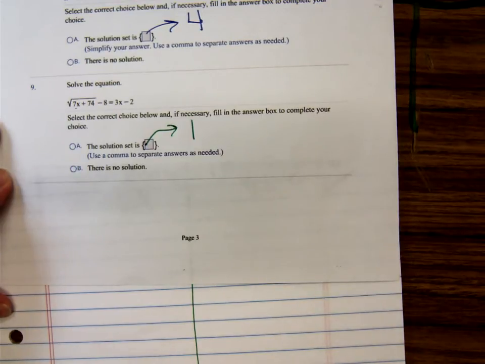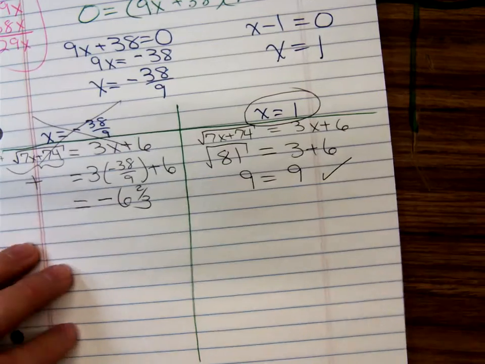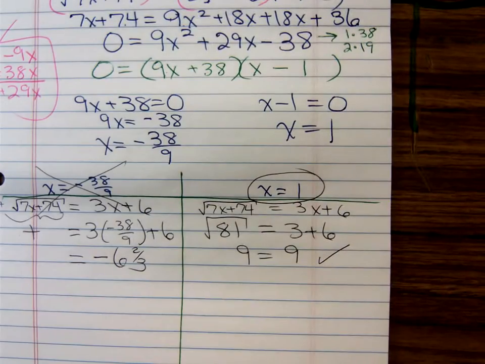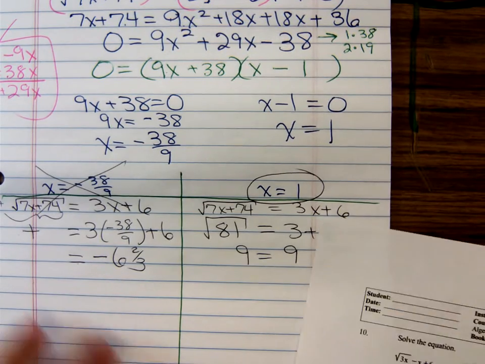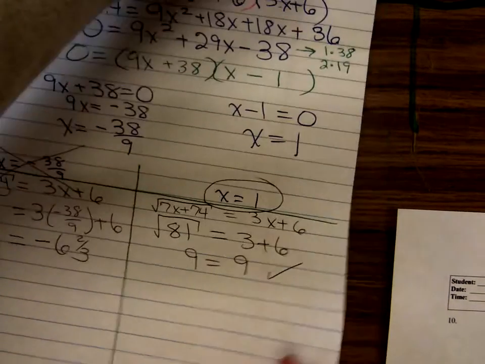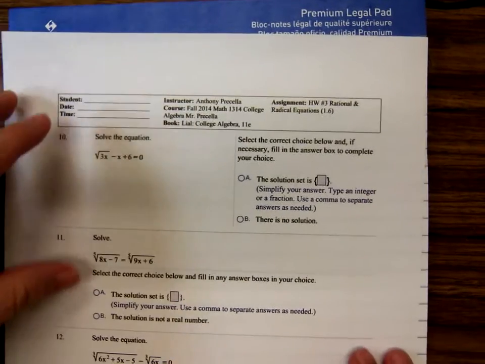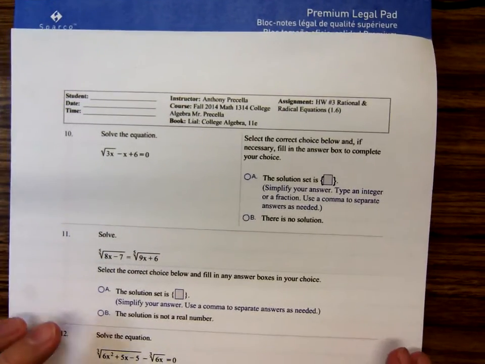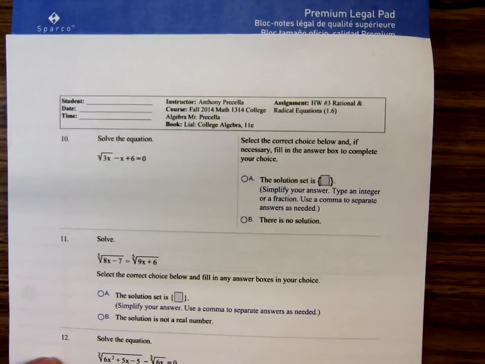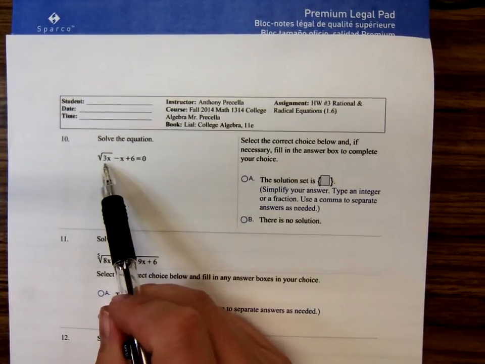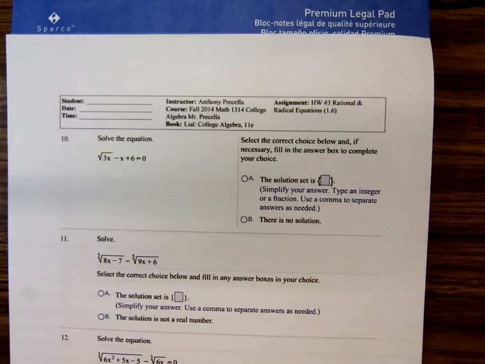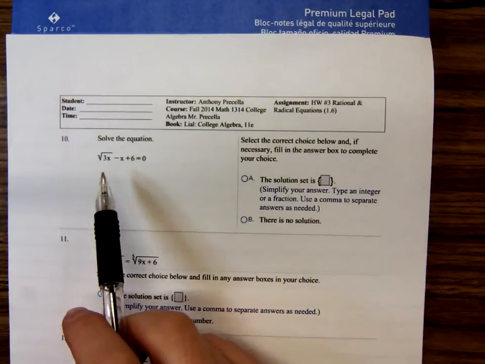Okay. Number 10. Let me find number 10. Oh, it's another radical equation. It's another one with the square root. Solve the equation: the square root of 3x minus x plus 6 equals 0. And I would isolate the radical first.